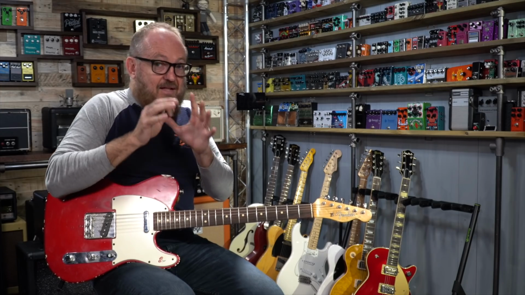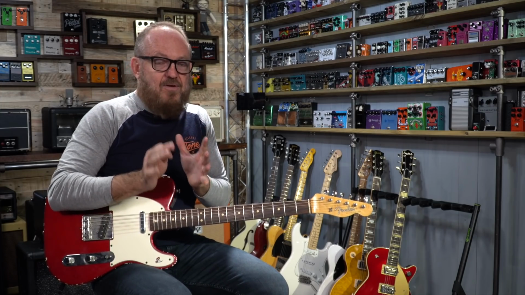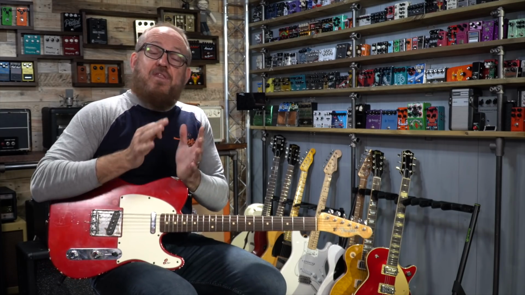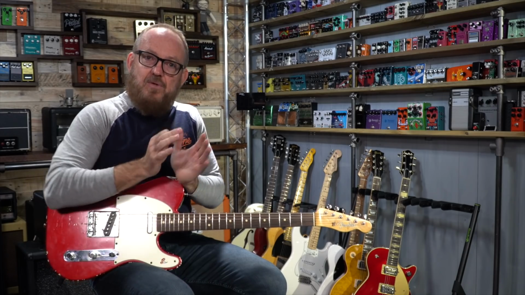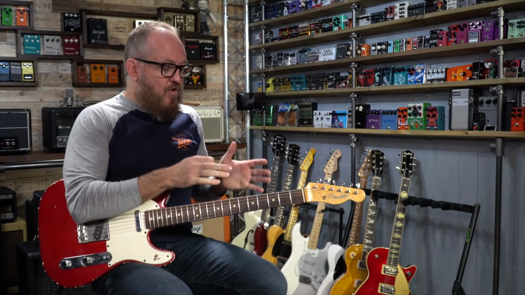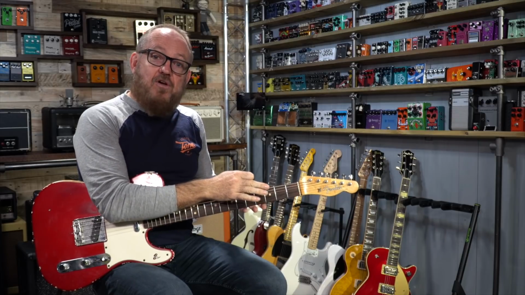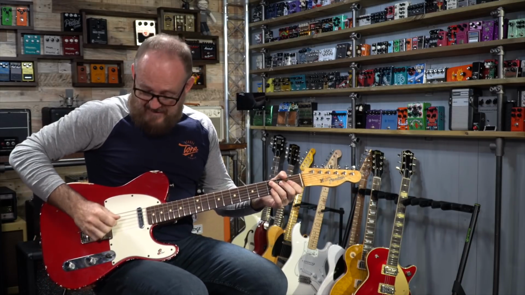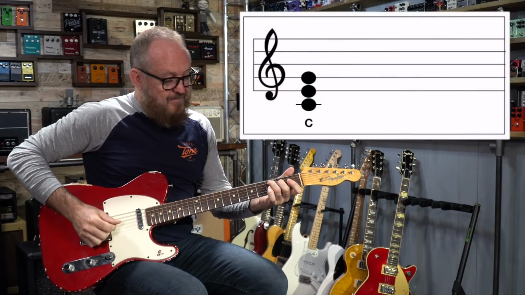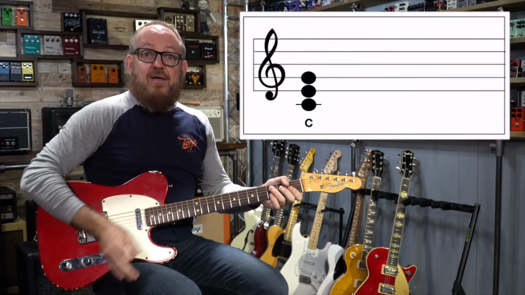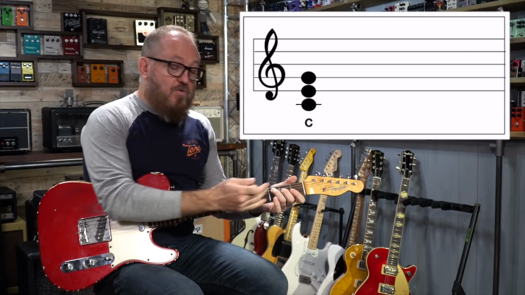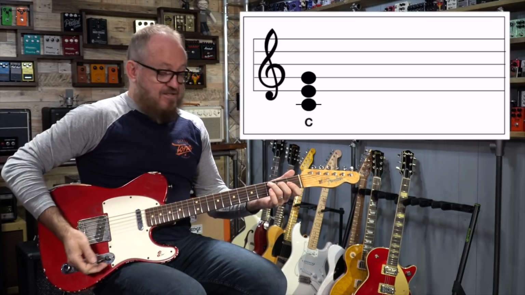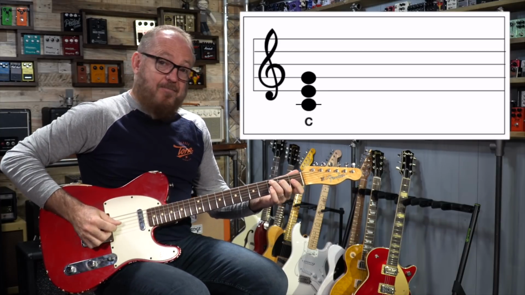So let's start with those three notes, okay? We call that a triad, and we've built our triad from the first note of our major scale. So if I start with my triad from here, and then all I'm going to do is move those notes up one step in the major scale. So we get this.